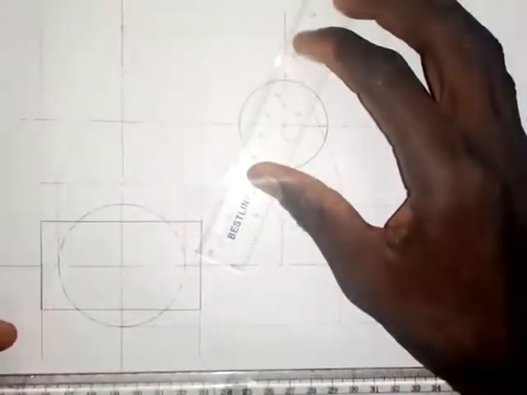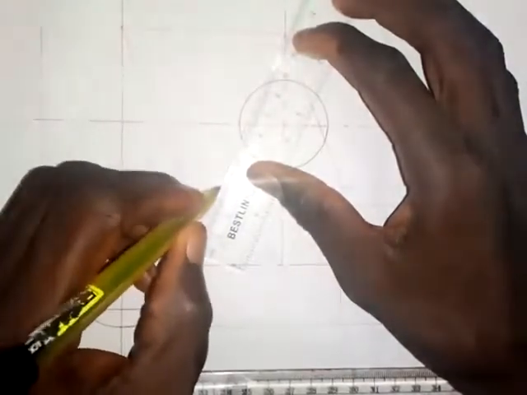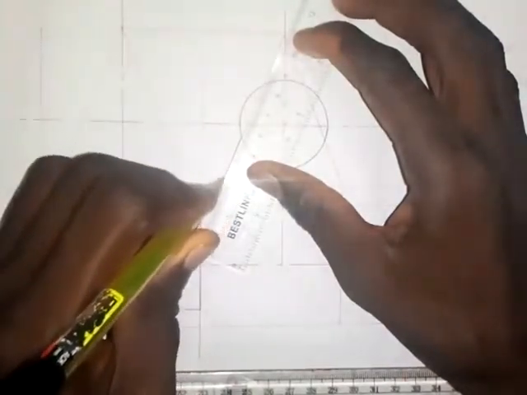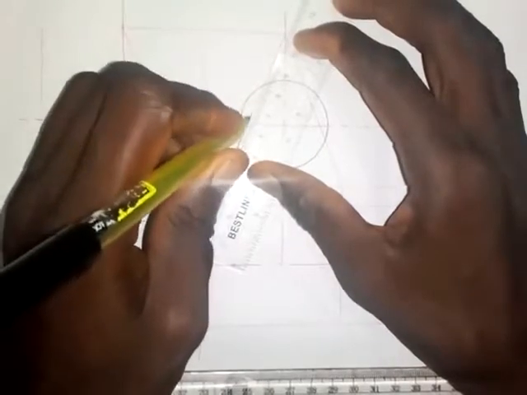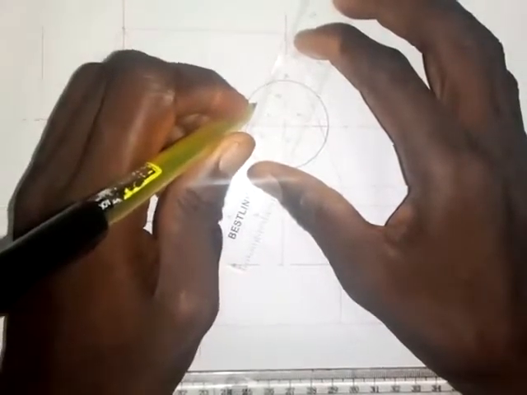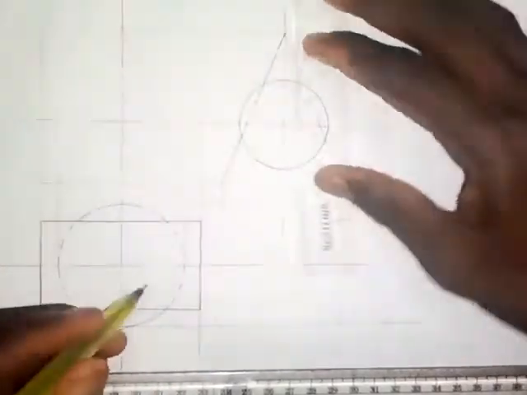Now, for the end elevation of the cone, I want to make this thick from here to here, while this part will be hidden. Then I make this thick from here to here.